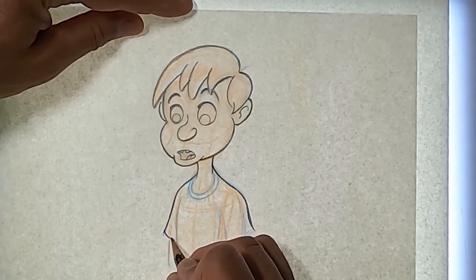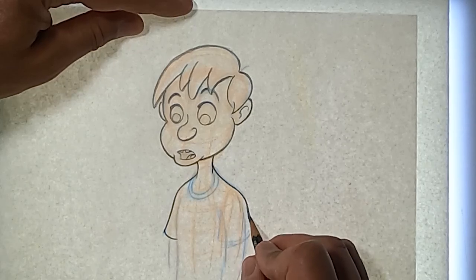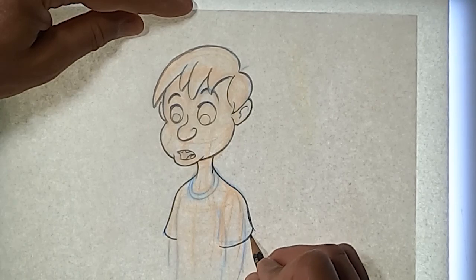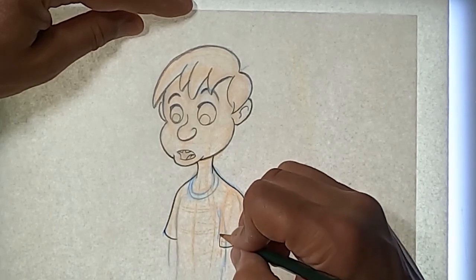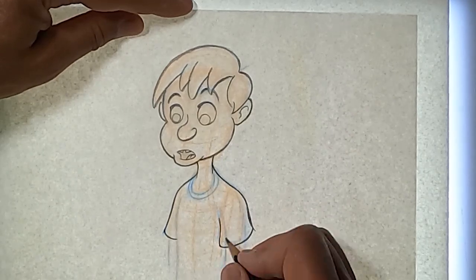And as we draw this line, make a nice curve there to show the volume of the sleeve. Like that.